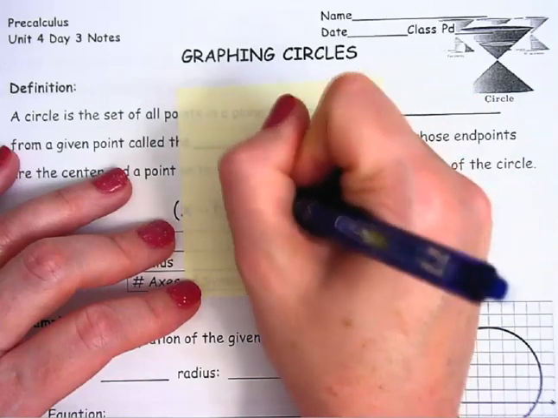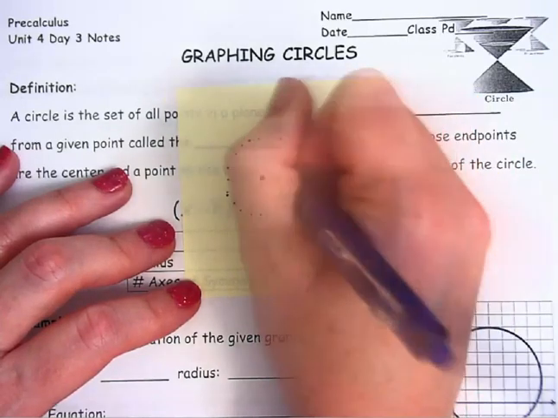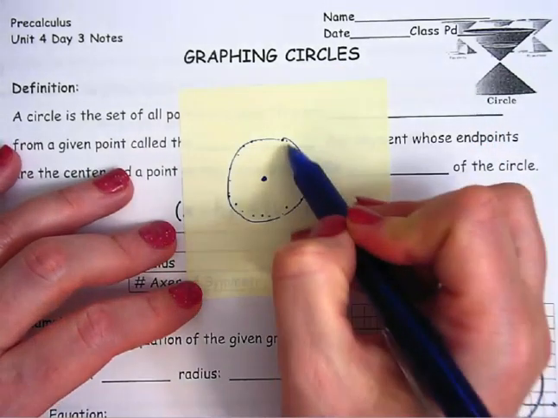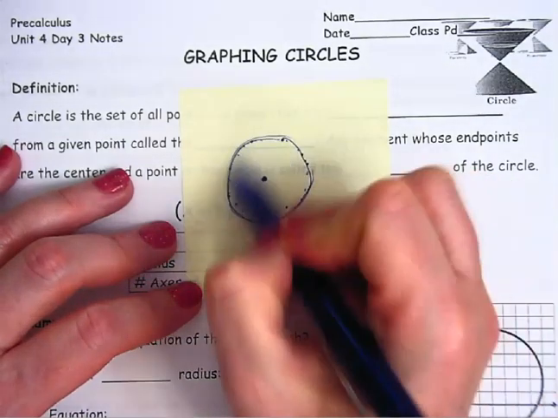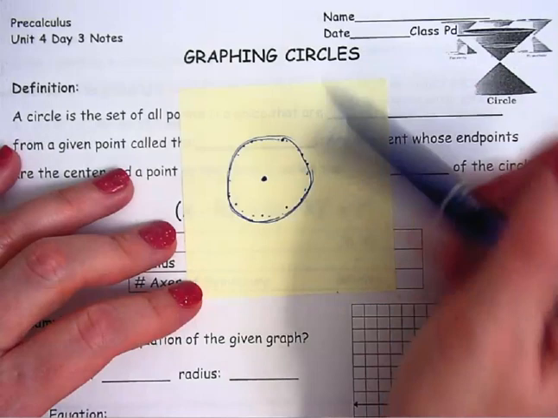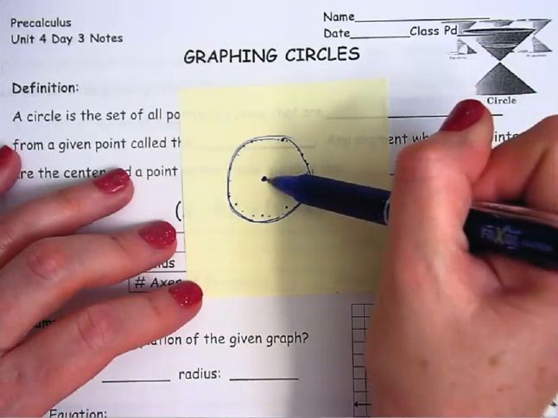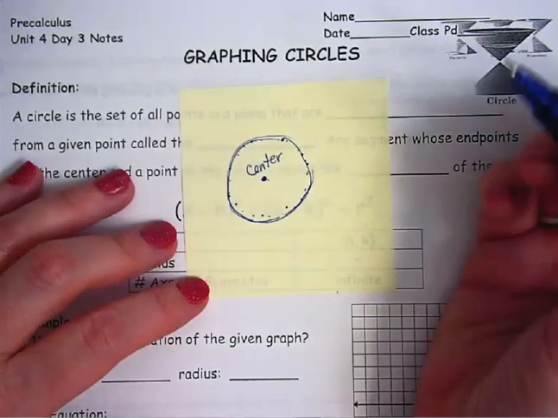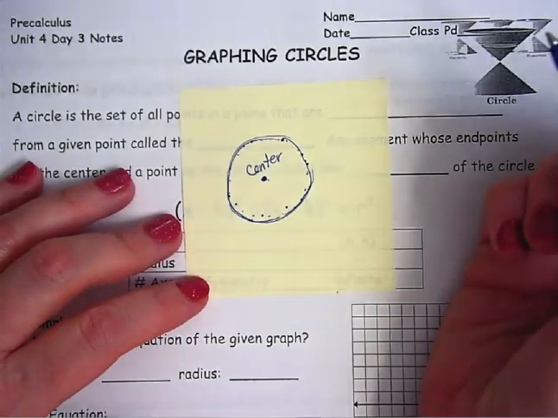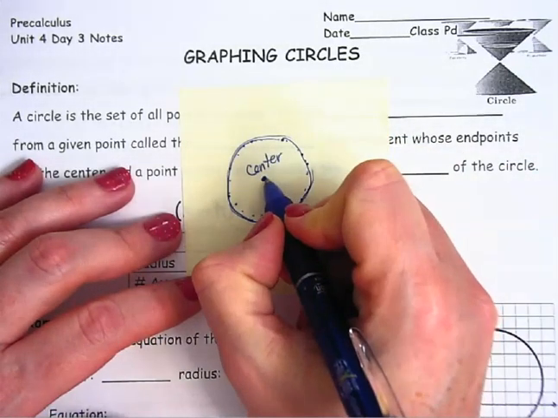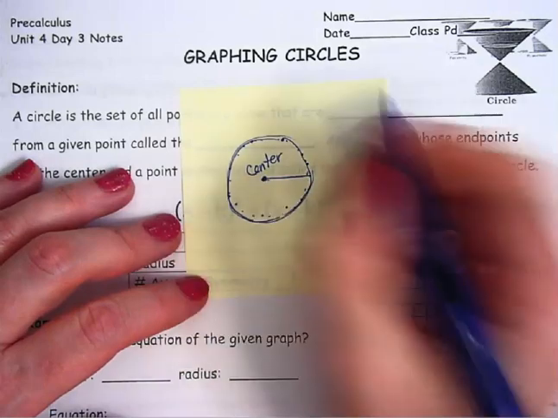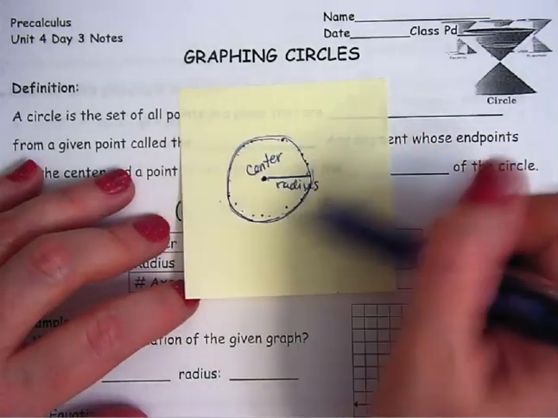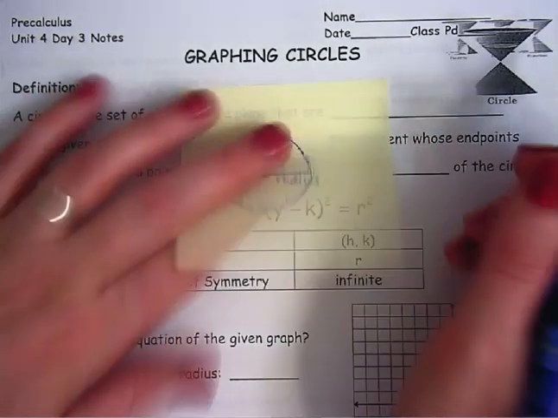If I did that forever, I would have all these points right here, and those points make a circle. So this is the set of all points that are the same distance, the equal distance from this point right here, which we are now going to call the center. And instead of saying the same distance or equal distance, we're going to call it equidistant. And then the distance that those points are from the center is called the radius. So that's how you basically define a circle.